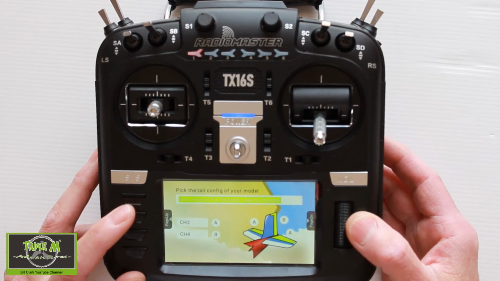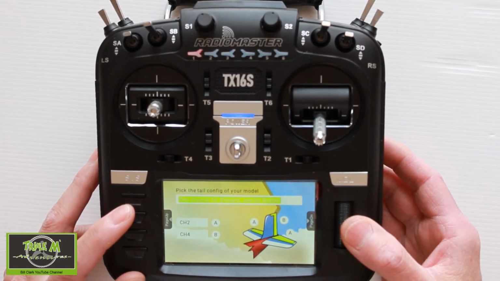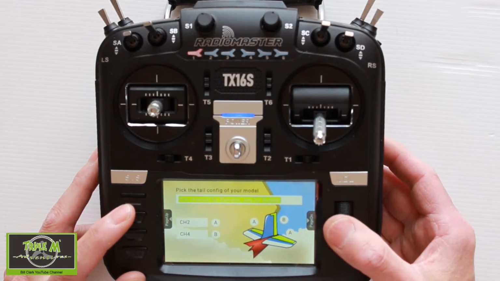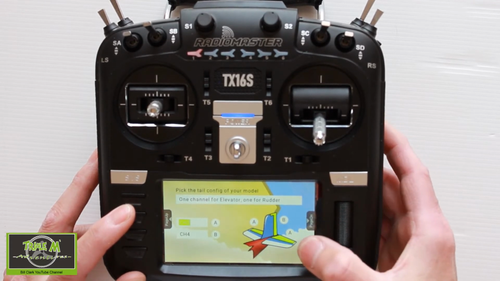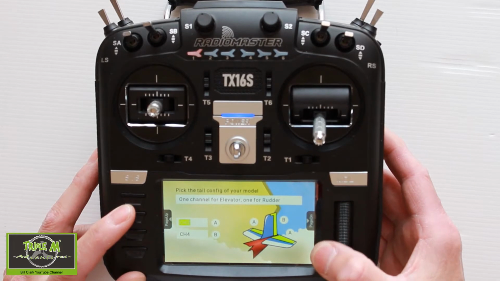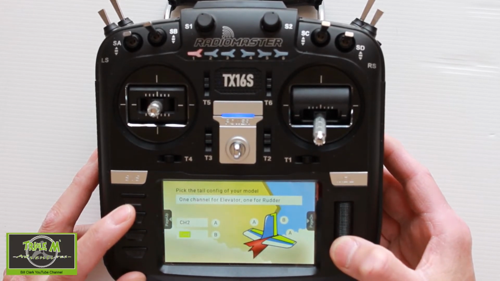Now the rudder, because of my channel mapping I'll need to change this. We do have 1 channel for elevator and 1 for rudder, so therefore a servo for each one. In this case my elevator should be channel 2, which is correct, but my rudder should be on channel 1. So we're going to click enter and go back and change that to channel 1.